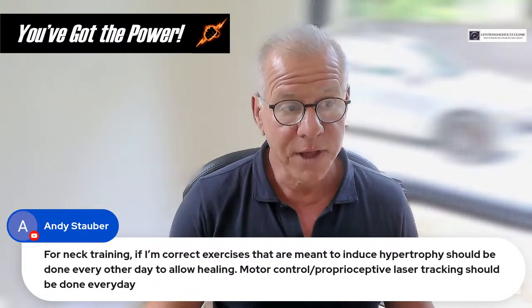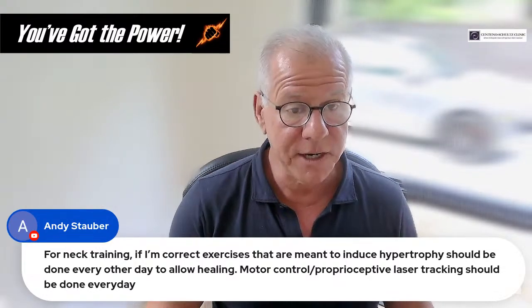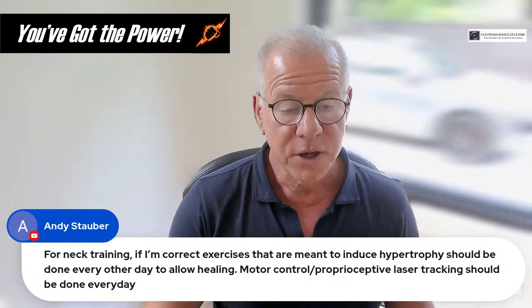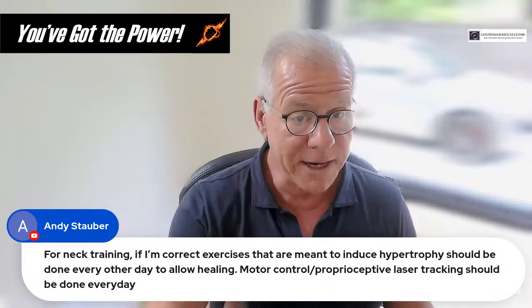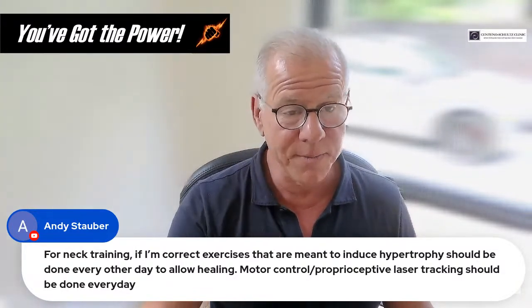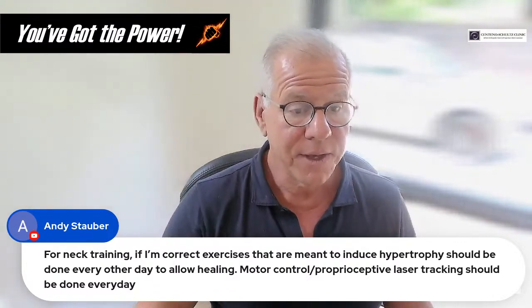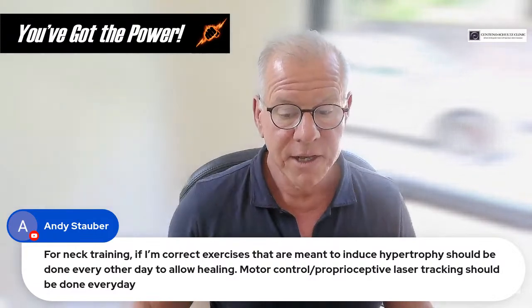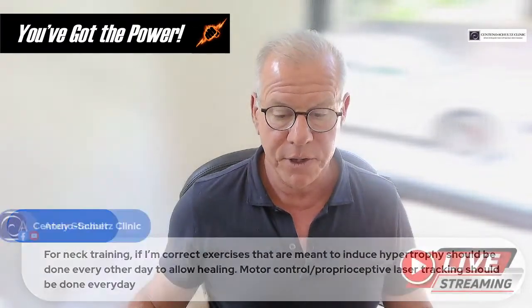We know that huge flare-ups cause inhibition of the nerves that supply the muscles. So our goal is to thread that needle, kind of walk that fine line between stressing the part enough so that it can maintain or get stronger, but not overstressing it so that we shut down the muscles due to a huge flare-up.